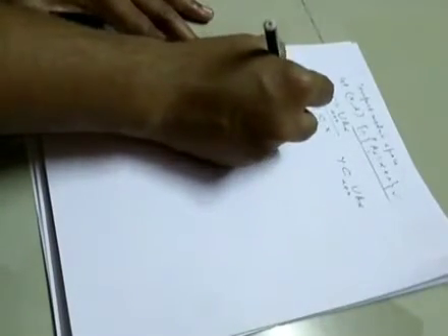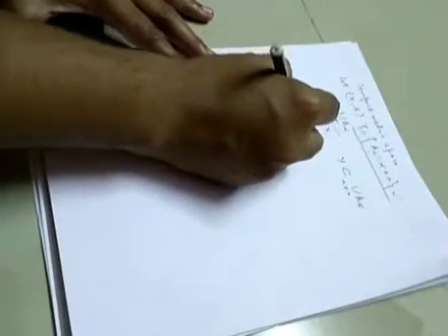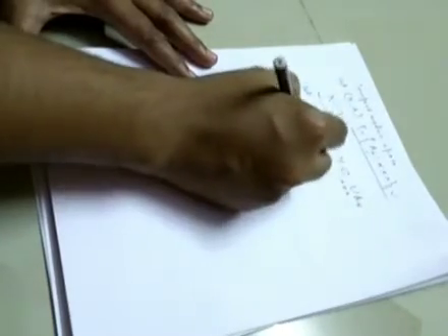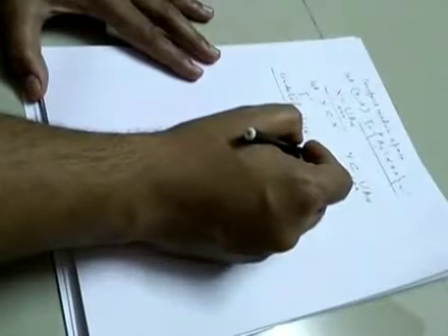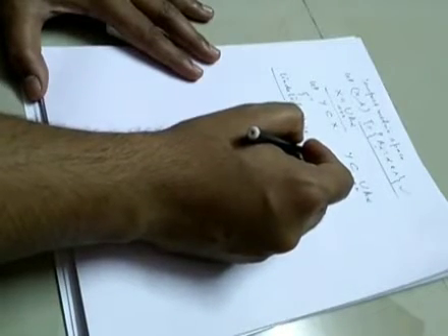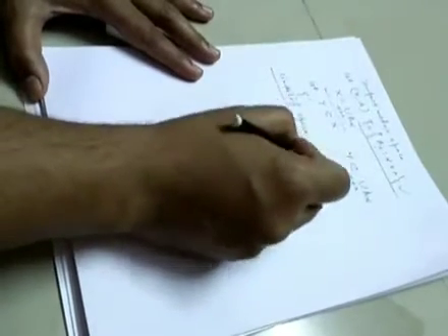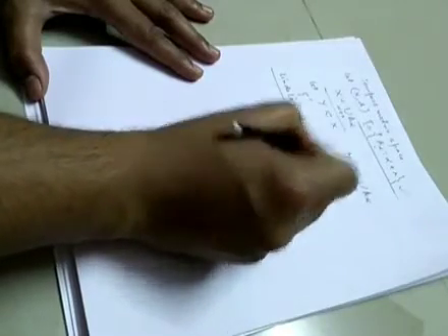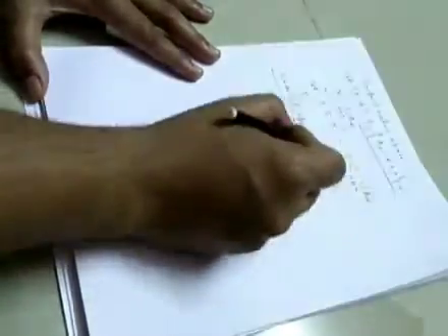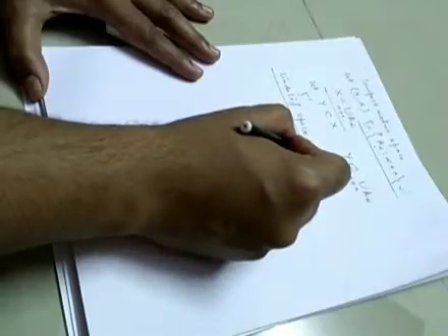Okay. Next, Lindelof space. A metric space (X, d) is called a Lindelof space if every open cover of X has a countable subcover. So Lindelof space means a metric space (X, d) is called a Lindelof space if every open cover of X has a countable subcover.